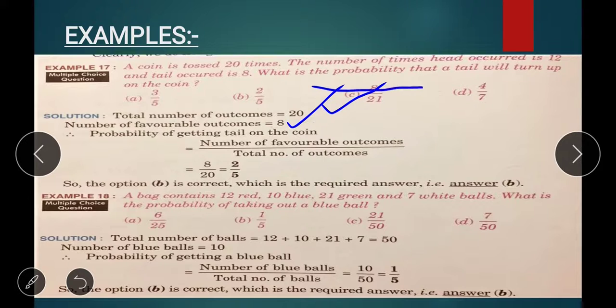The probability of getting a tail on the coin is the number of favorable outcomes divided by the total number of outcomes. That is 8 by 20, which equals 2 by 5. So option B is correct here.